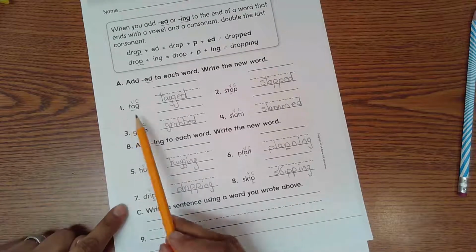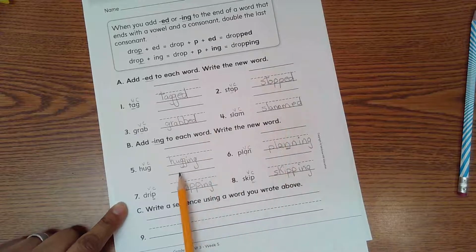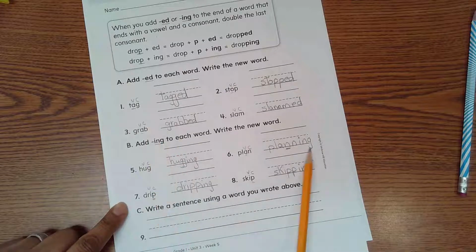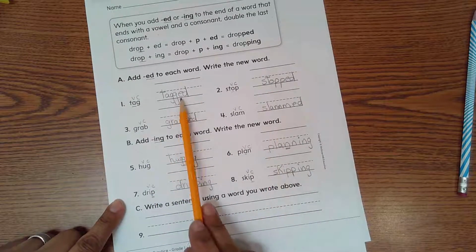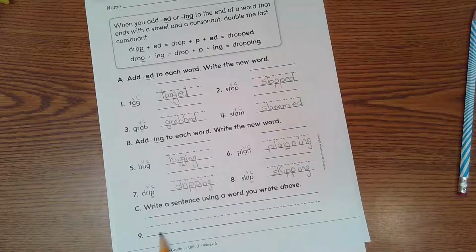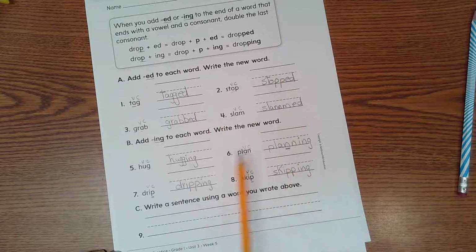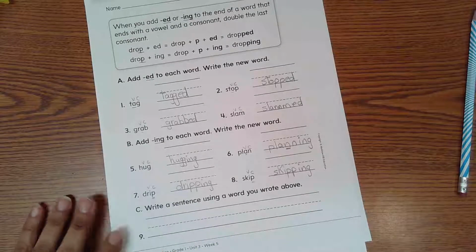Now write a sentence using a word you wrote above. So you have eight words: tagged, stopped, grabbed, slammed, hugging, planning, dripping, skipping. Choose any word from the words we just wrote, the ones where we added ed or ing, and use it in a sentence. That's question number 9, part C. So question C, write a sentence using a word you wrote above. Any of these eight words, put it in the right form and use it in a sentence.